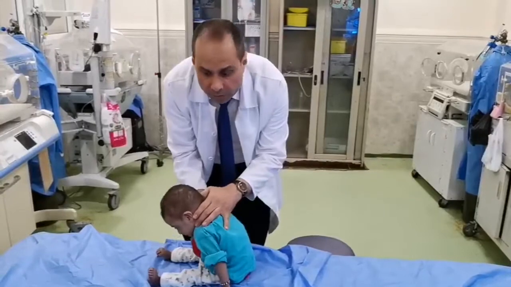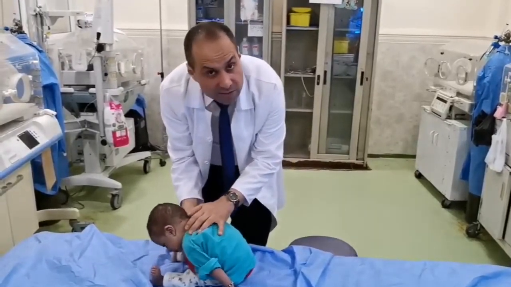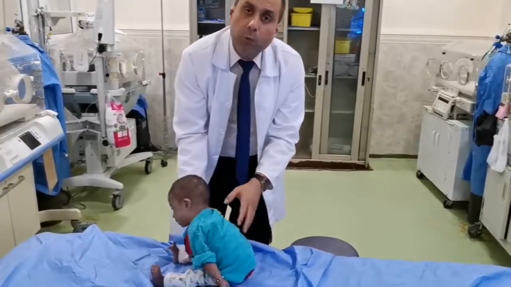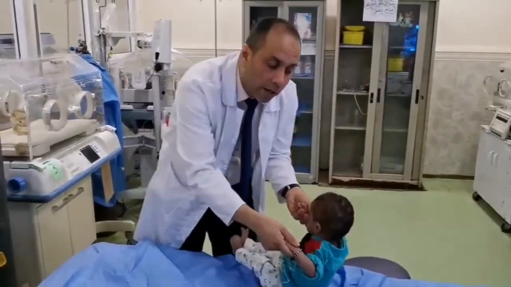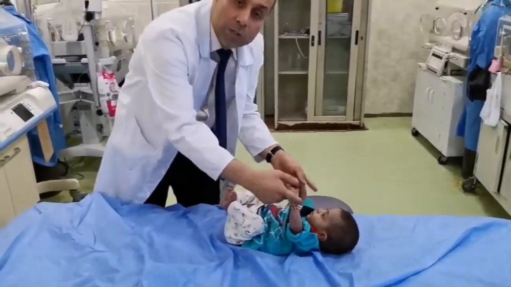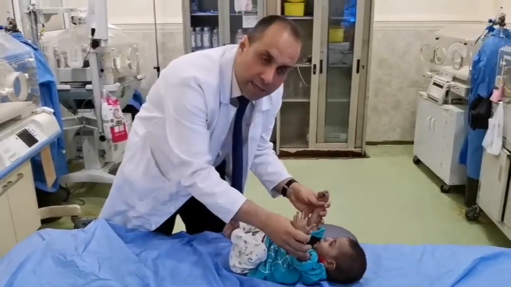The back will be rounded and he cannot sit without support. This is pull to sit. The other thing that you will notice in this examination, while you are pulling the infant, you will feel a traction response in the hand.